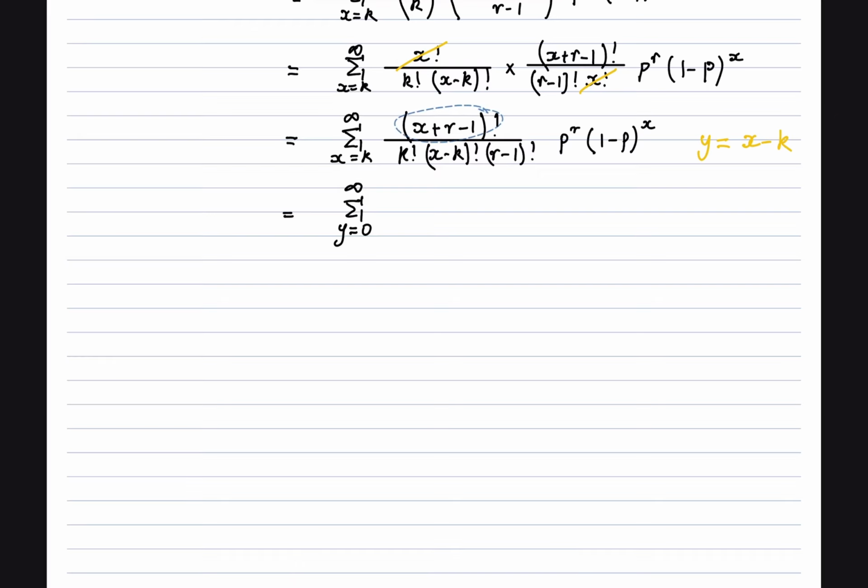Here in this expression, we're going to substitute our formula. So x now becomes y plus k plus r minus 1 factorial. Close that bracket. K factorial stays the same. Now we've got y factorial, r minus 1 factorial, p to the power of r, 1 minus p to the power of y plus k. Okay, so we're getting somewhere here. We are definitely getting somewhere here.